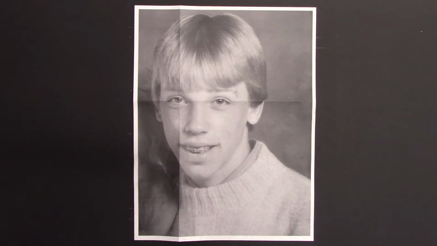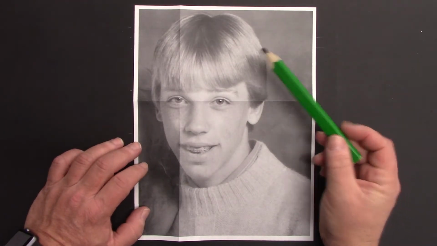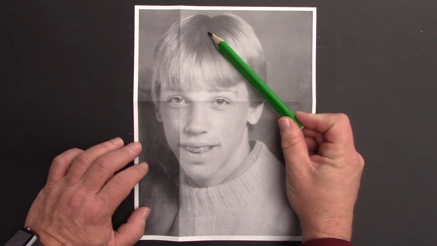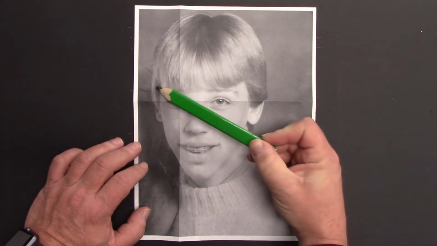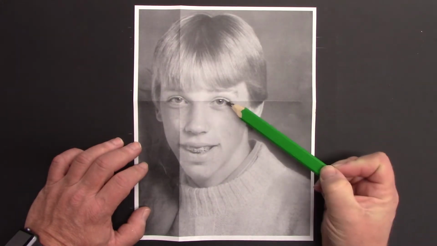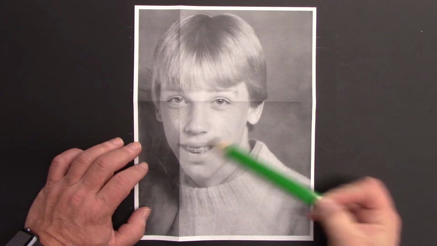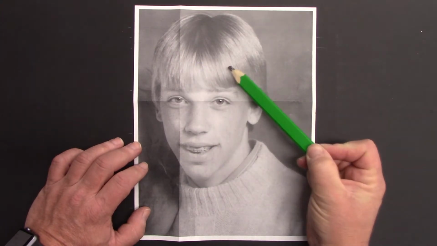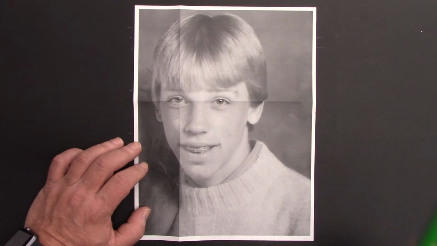The other angle, as I told you before, was going to be value. When we look at a portrait like this, we're looking at areas that are probably the darkest areas of the drawing or the photocopy, and we're looking at some of the lightest areas of the photocopy. And then we also want to look at the in-betweens. Everywhere in between. Sometimes everything in between is the hardest part.